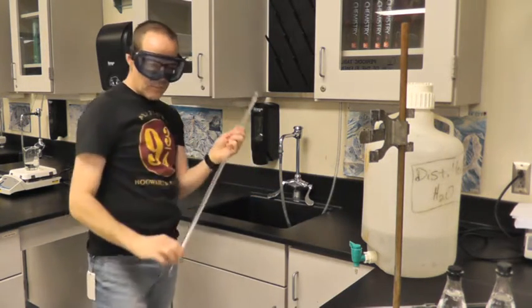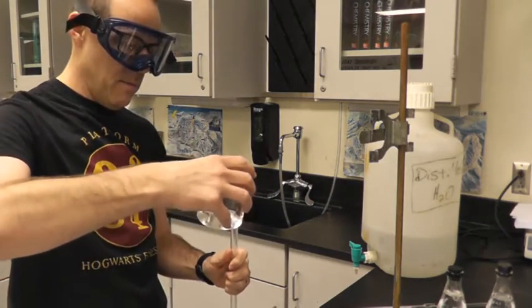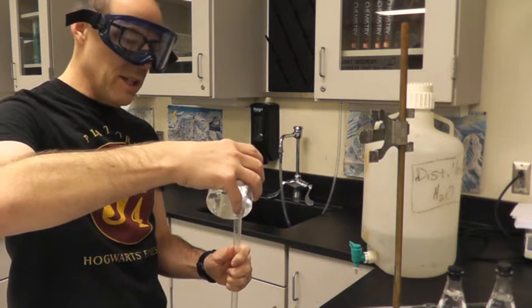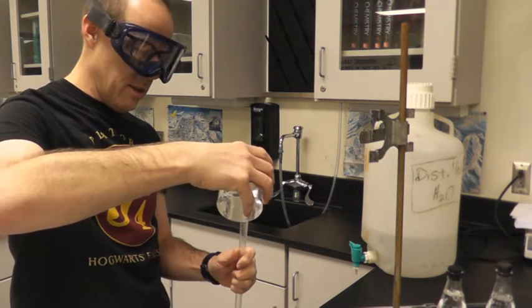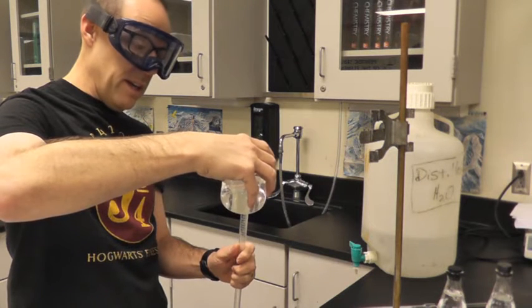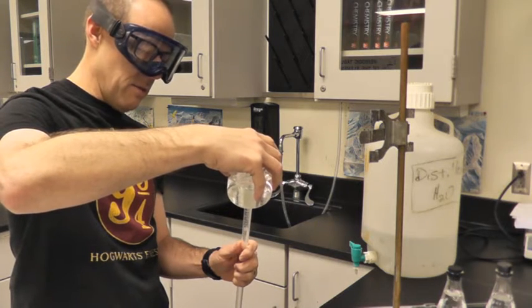All right. So now I'm going to go ahead and fill up my burette with sodium thiosulfate. But this is the only time all year that we use the burettes when we're not using typically sodium hydroxide. And this is why at the beginning of the year we rinse them out, because we may have used sodium thiosulfate at the end of the last year.